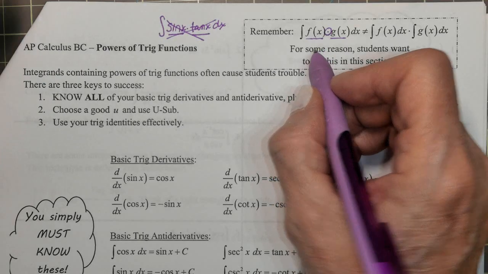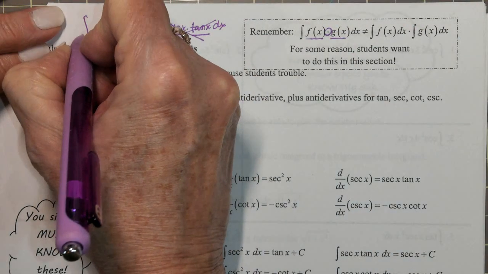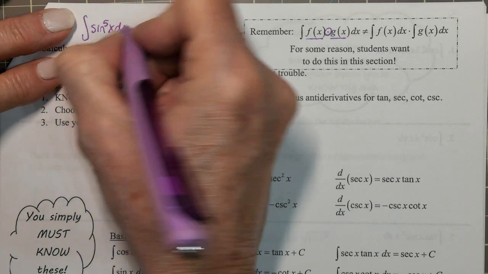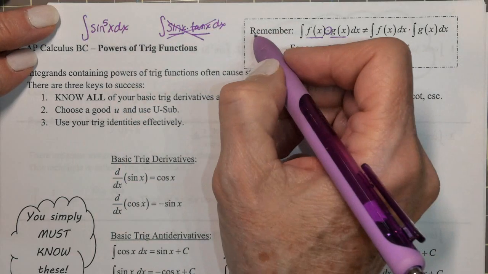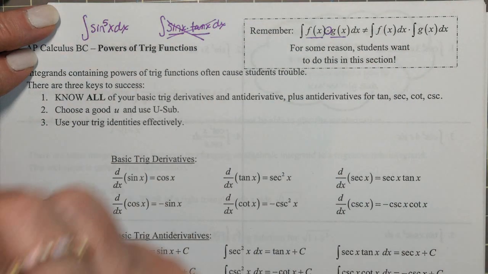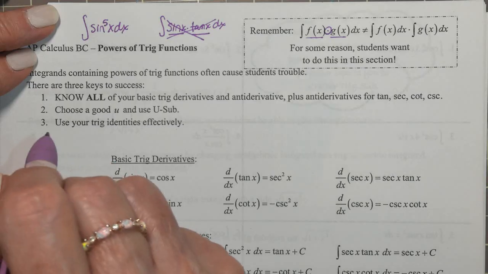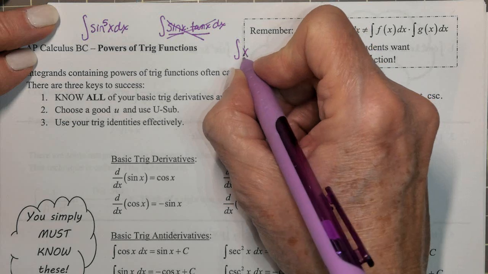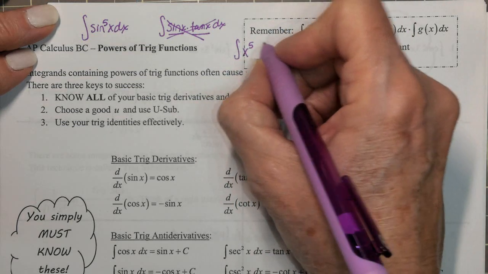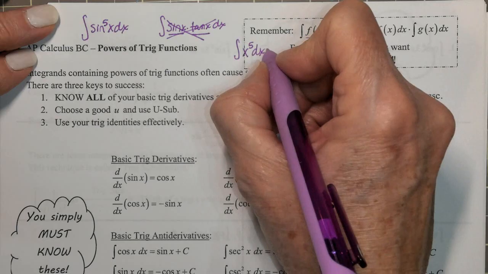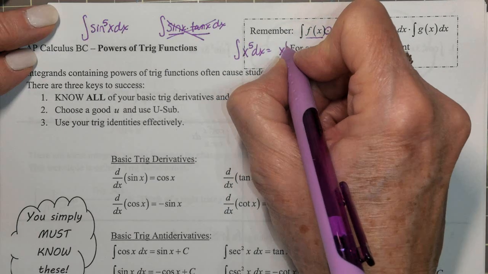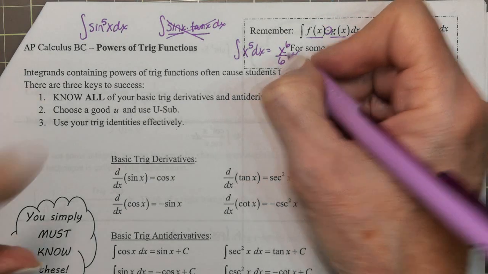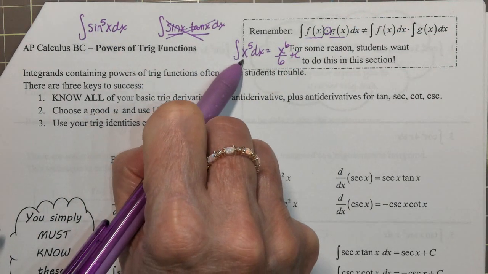You cannot do that. Another thing kids like to do here, let's say that we have sine to the 5th x dx. It's a power of a trig function. Do not use the power rule with that. The power rule says if you have x to a numerical power, then yes, you can use the power rule. You raise the power by 1, you divide by your new power, and you're done. That does not work if this is not an x.